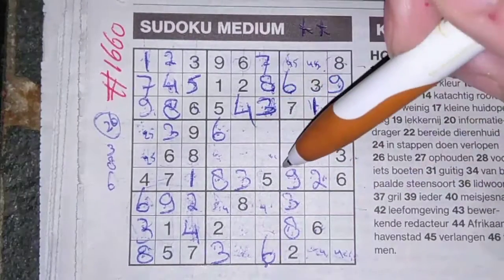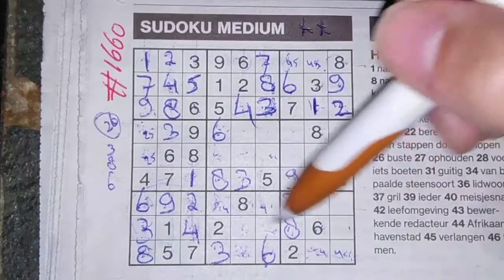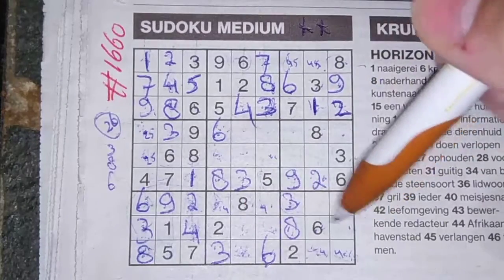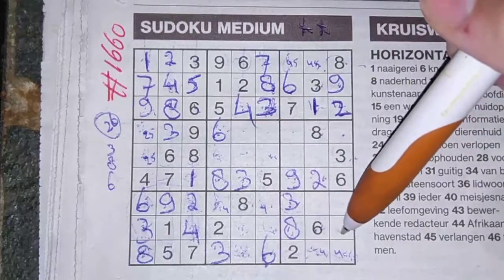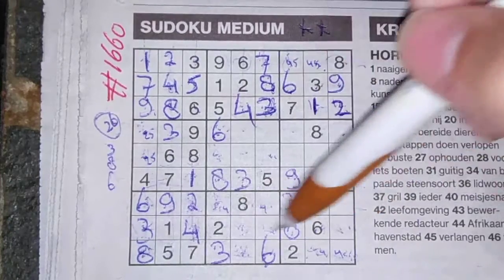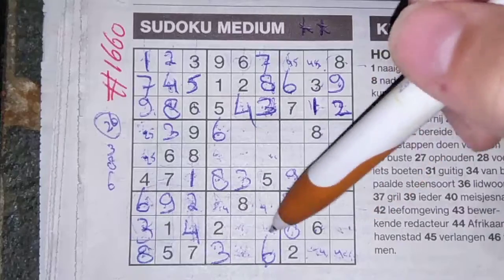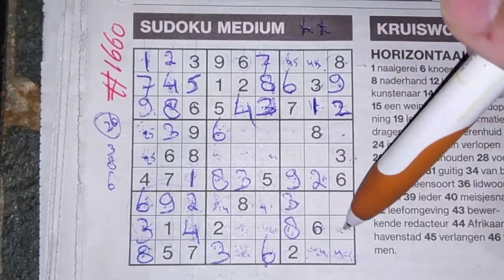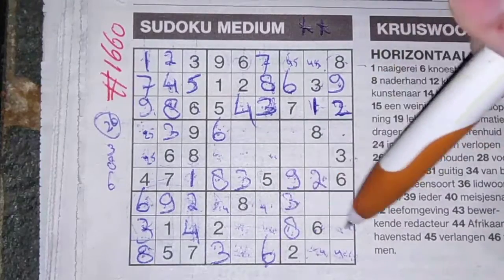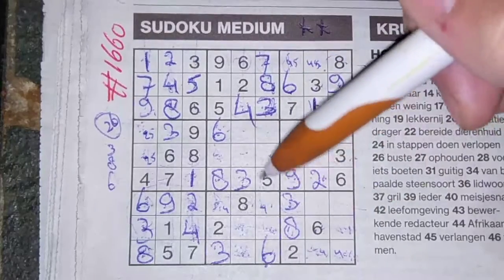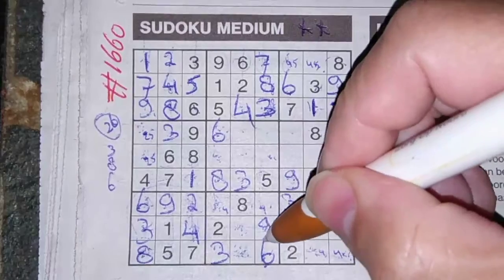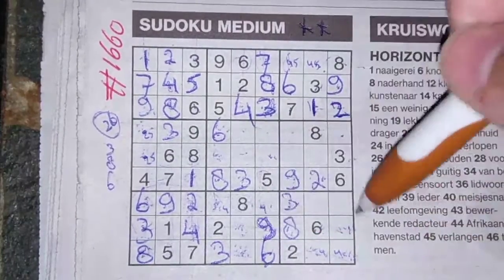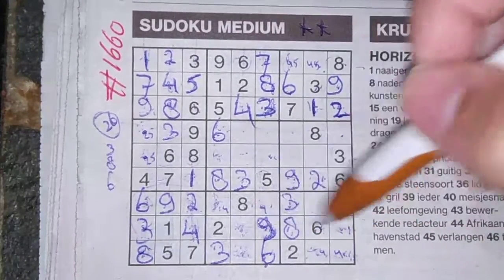1, 2, 3. 7 is missing. 5 is missing. Yeah, this row. The 3 missing numbers here are 7, 5, and the 9. We see a 7 and a 5, so no 7 and a 5 in this box. 1 box left, 1 digit left should be the 9. 7 and a 5 go in those 2 boxes.